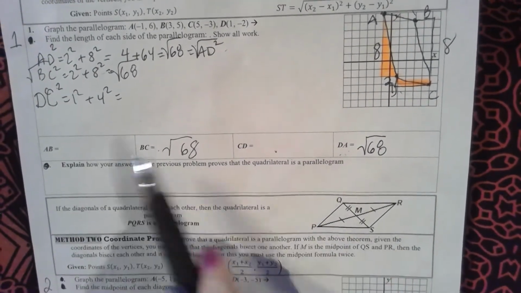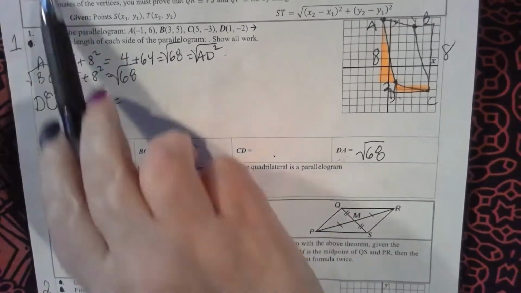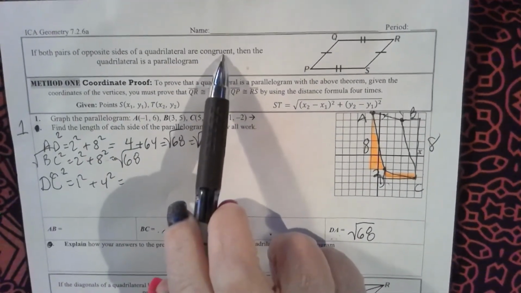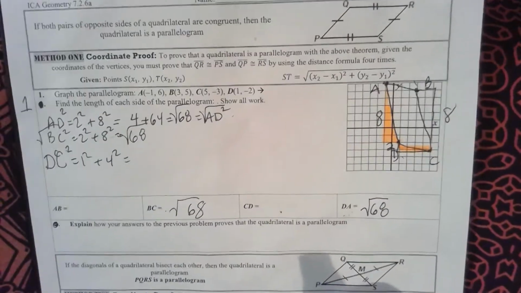And as long as these two have the exact same value, then I can say, and this kind of goes back up to this reason up here at the top, if both pairs of opposite sides of a quadrilateral are congruent, then the quadrilateral is a parallelogram.